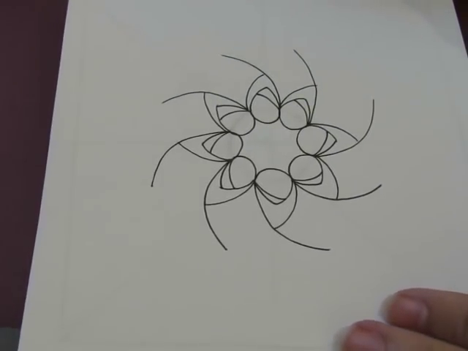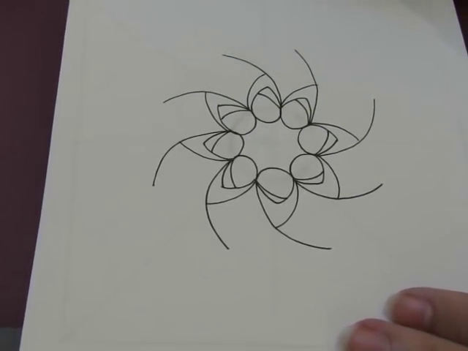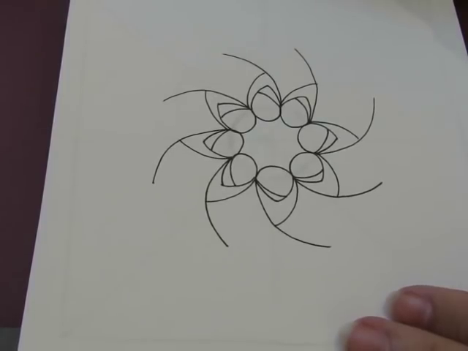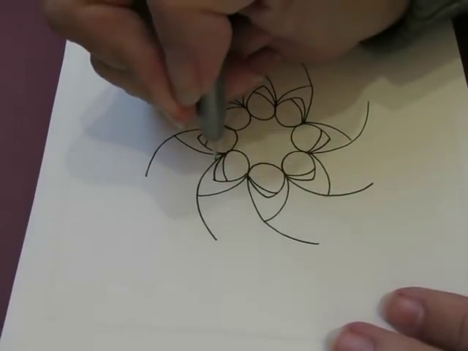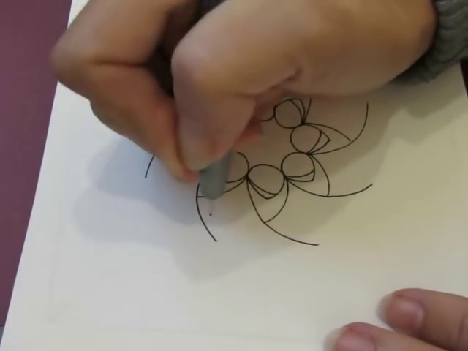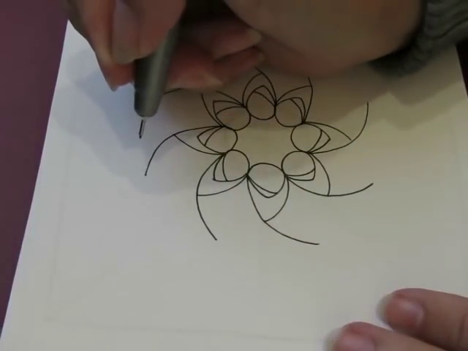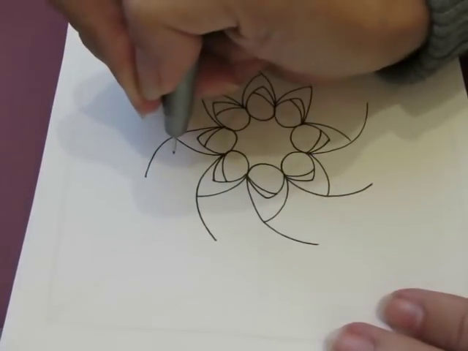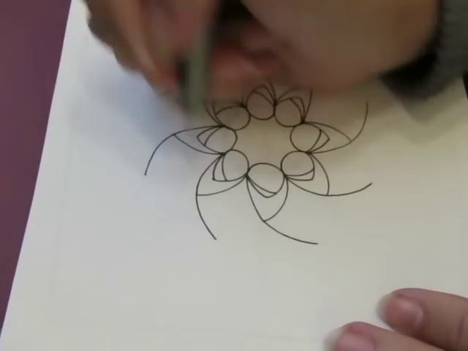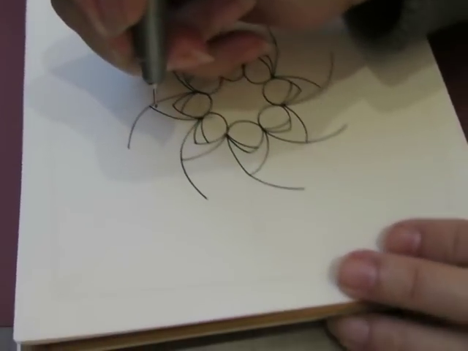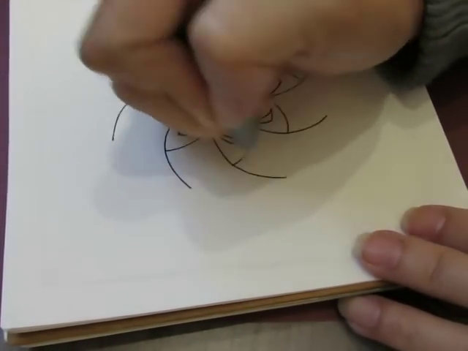So far, so good. What else do I want? What if I make this go this way? From here to here? Well, that might be an interesting arch. Let's go from here to here.